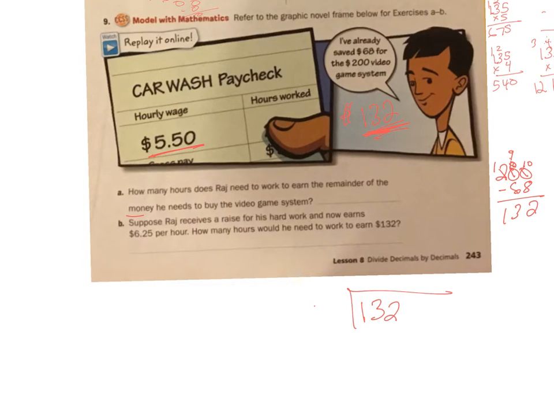132 divided by 5.50. Okay? One, two. That's right there. 1, 2. Put my 0 there. Okay, so now 550. I'm going to say it goes in 2 times. 550 times 2. That's 0. There's 10. 10, 11. So that's 1100.